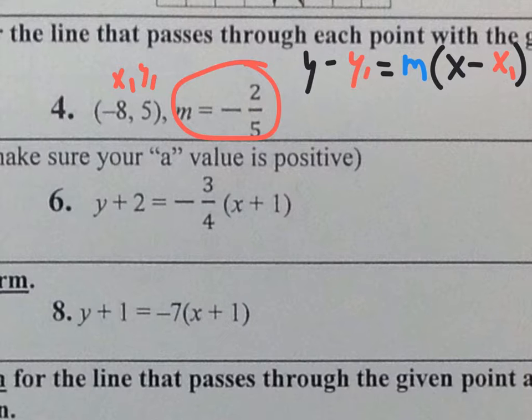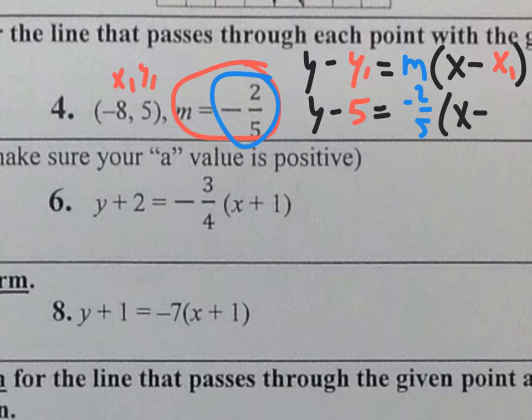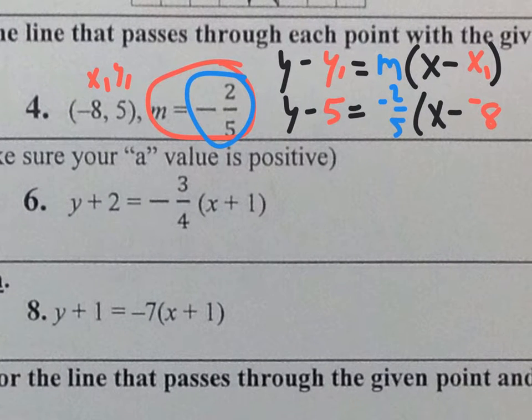So you're going to have y minus y1, which happens to be 5, equals m. We said m was negative 2/5. So you have negative 2/5, parentheses, x minus x1 happens to be negative 8. So the minus minus has to change to plus plus. And ladies and gentlemen, that's your answer right there. Okay? So this is easy stuff. If you got a bad grade, watch this video again, study, and you'll do fine.